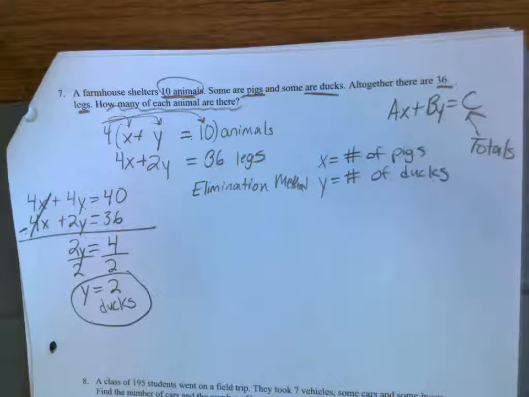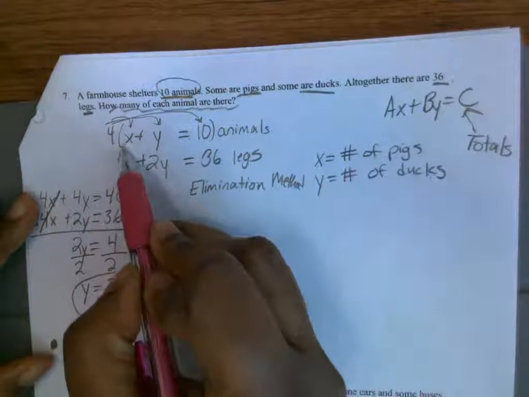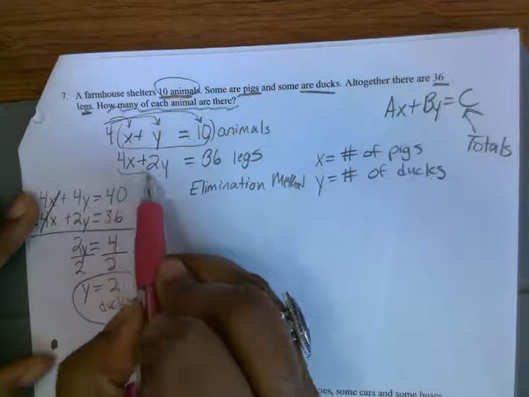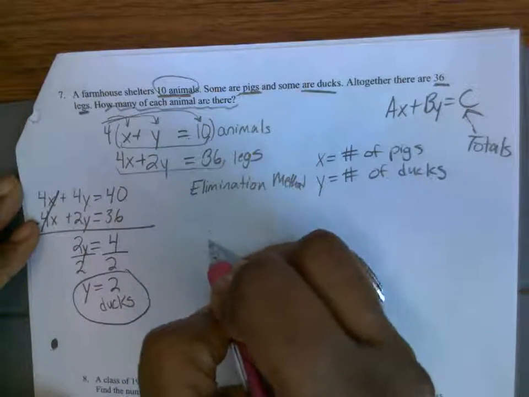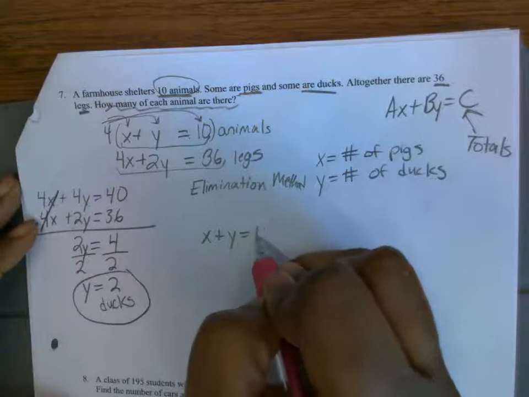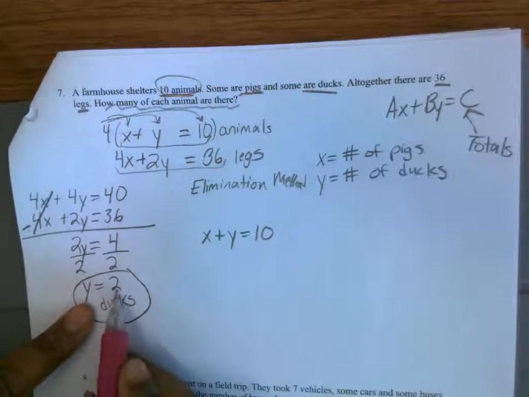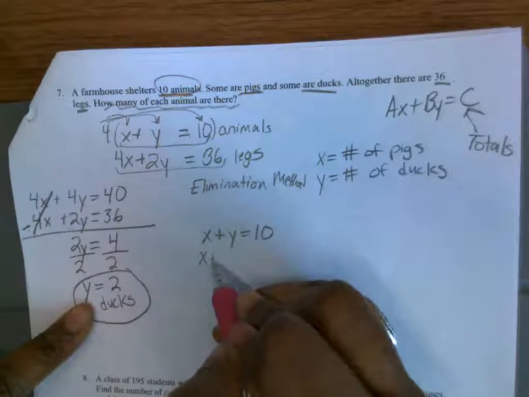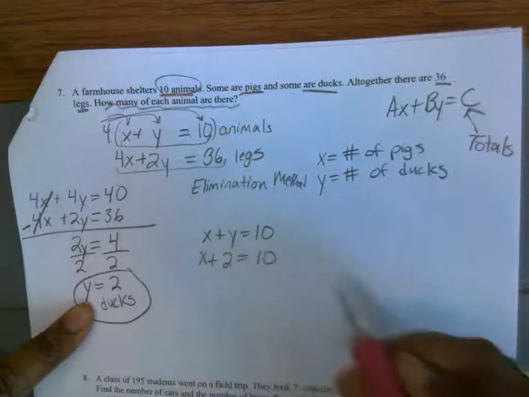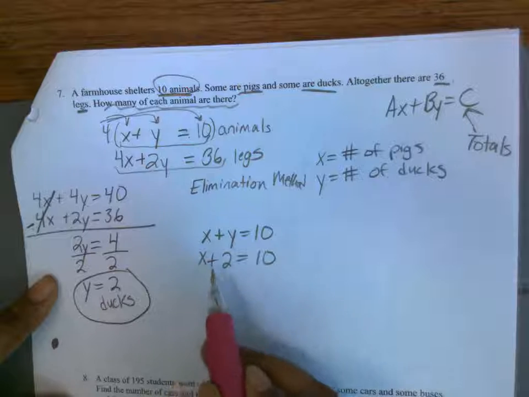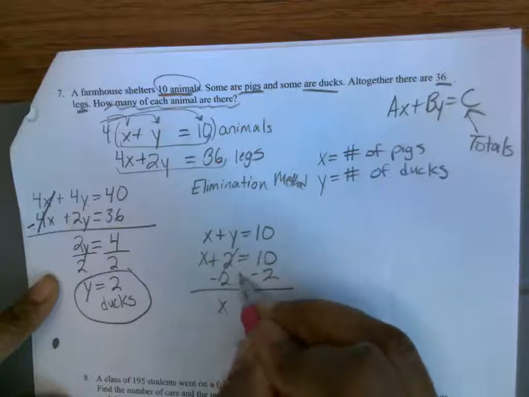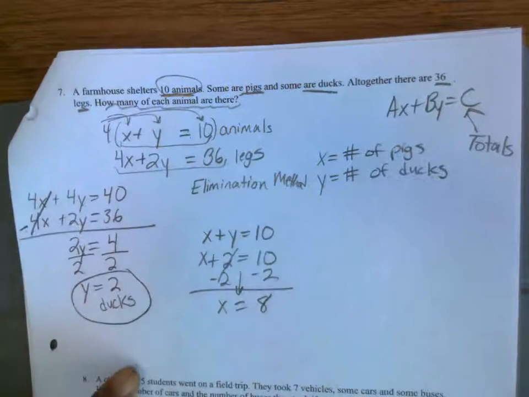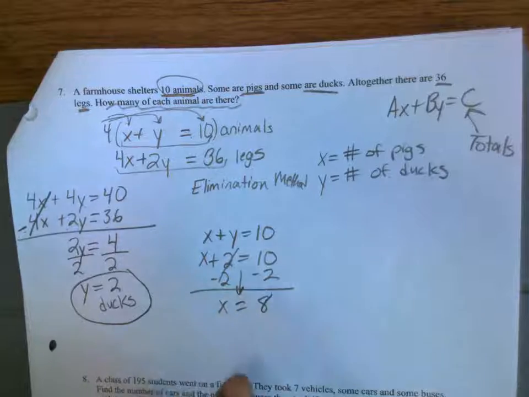Now how do I figure out how many pigs there are? Which equation do you feel like is the easiest to use, the original first equation or the second equation? The first one. Me too. I think the first is easiest. So we have x plus y is equal to 10, and we're going to plug in 2 for y. So this is x plus 2 is equal to 10. To get x by itself, I have to subtract 2 on both sides, and that gives me x is equal to 8. So that means that there are 8 pigs.